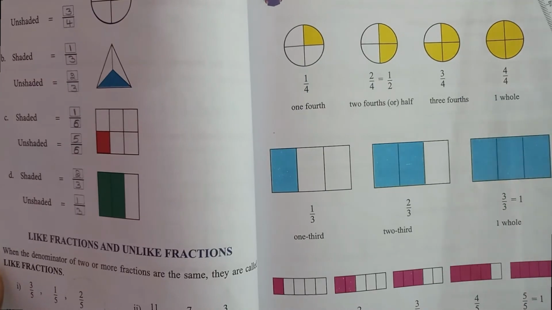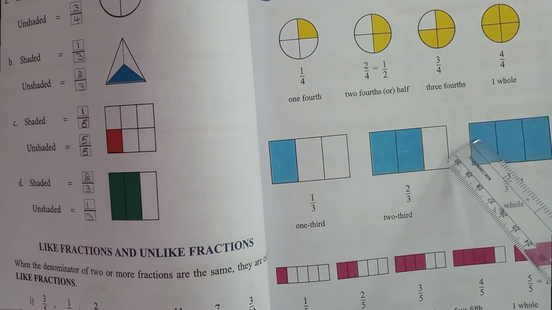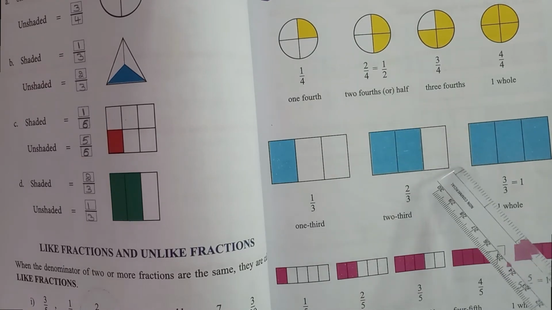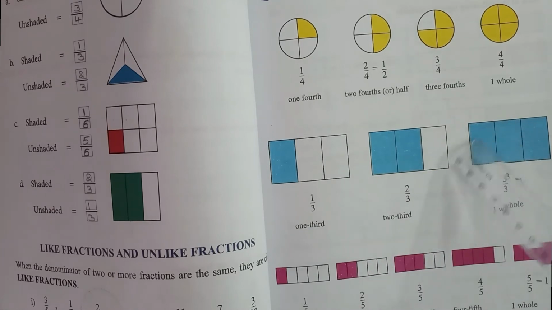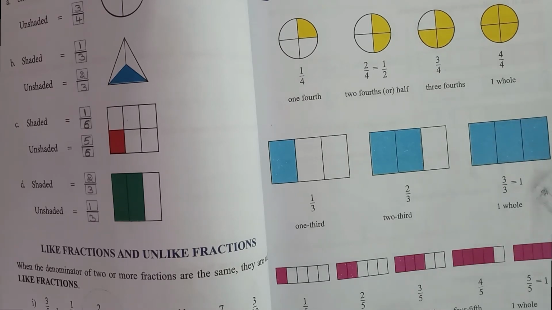Now here see 4 by 4. That means total 4 parts have been colored in a whole. 4 by 4 is 1 whole. Now in the second example see 1 by 3. Out of 3 parts 1 has been colored in blue. So we call it 1/3. And here in the second example 2 parts have been colored in blue, that we call 2 by 3 or 2/3. And here total 3 parts have been colored in blue. So we call it 3 by 3 is equal to 1. We call it 1 whole.